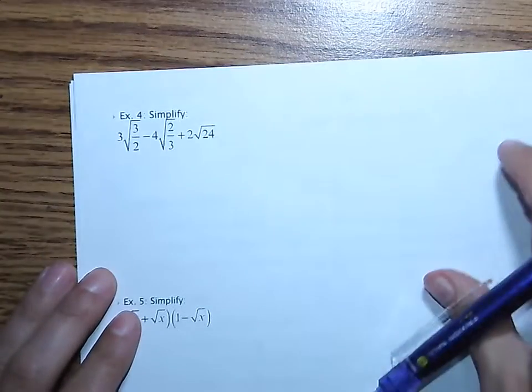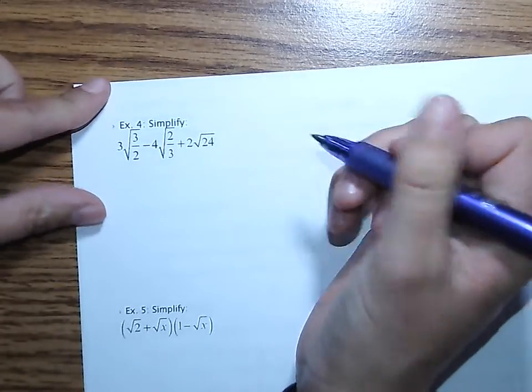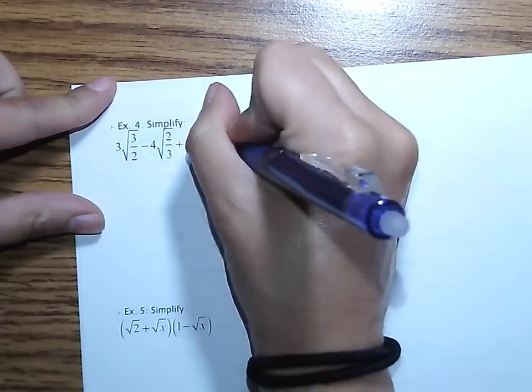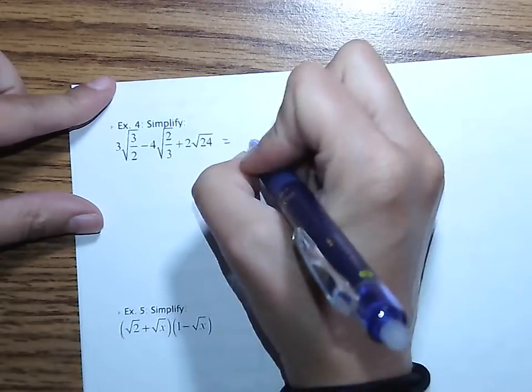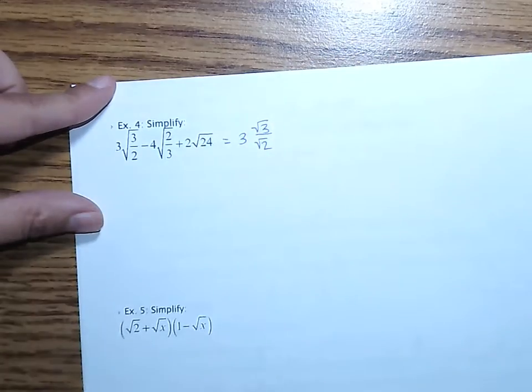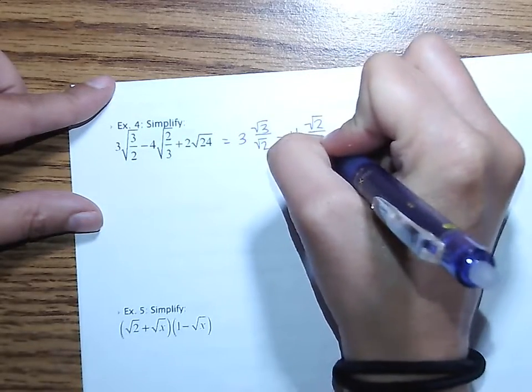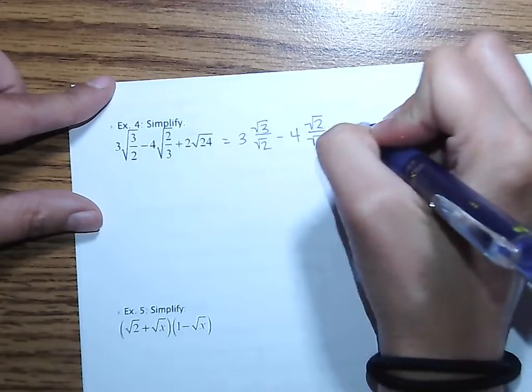Our next problem doesn't have any variables, but there's still a good bit of work that can be done. I'm going to start by distributing this radical. So it'll be 3 root 3 over root 2 minus 4 root 2 over root 3 plus 2.